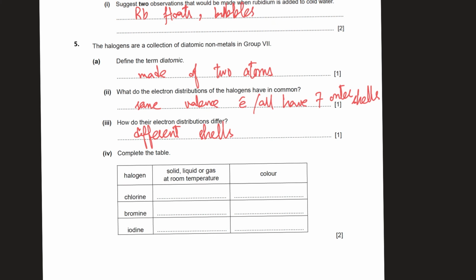Remember that down the group, in group 7, density increases, melting point increases, and reactivity decreases. So chlorine is a gas, bromine is a liquid, and iodine is a solid at room temperature. The colors: earlier they used to mention that chlorine is yellow or green, and both were acceptable, or bromine was brown or reddish, both were acceptable.